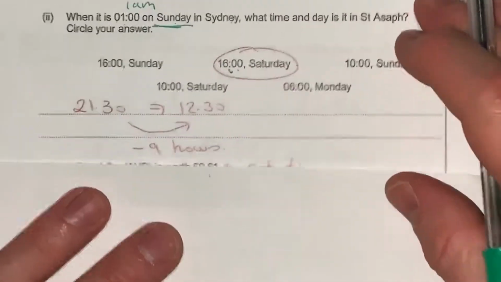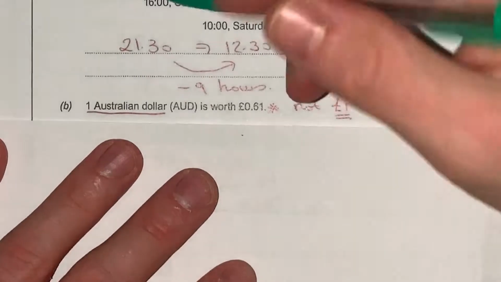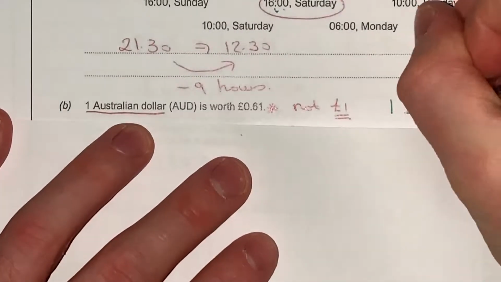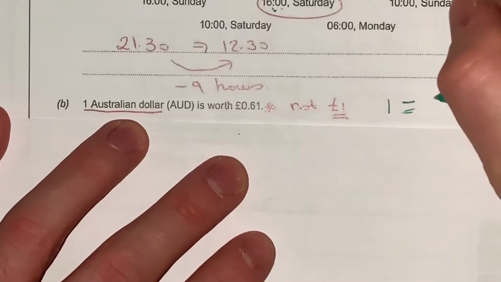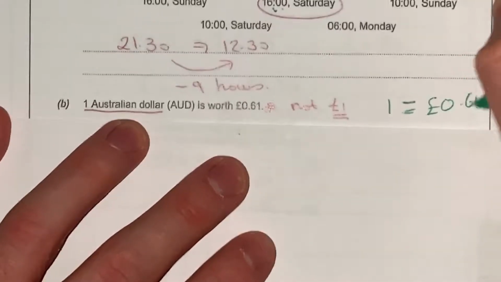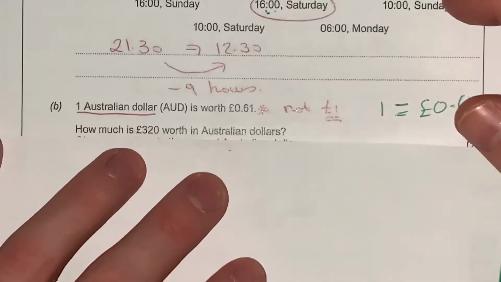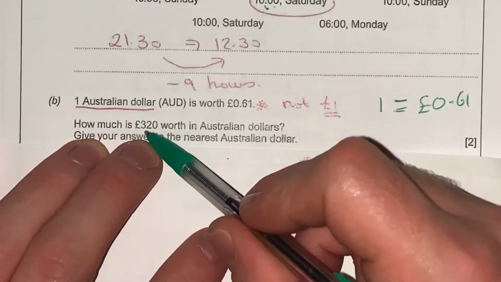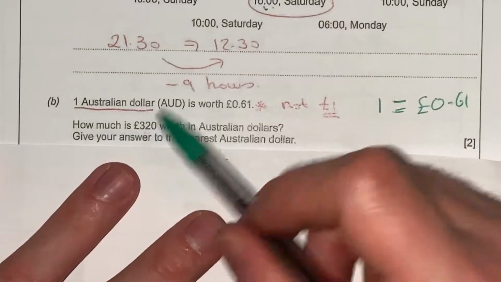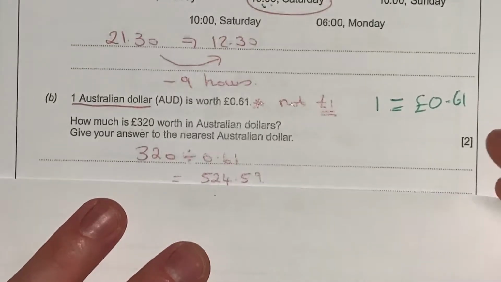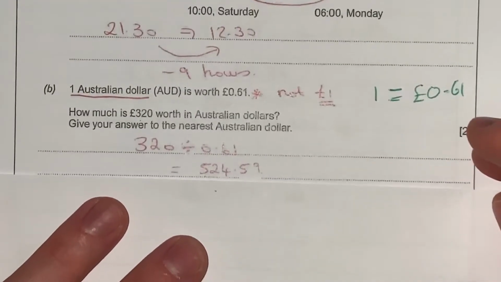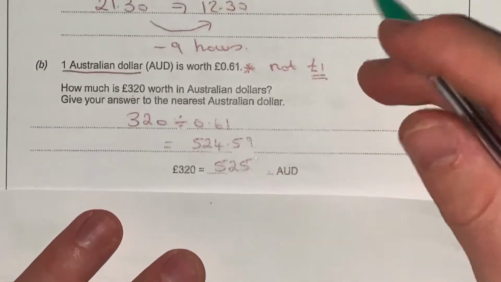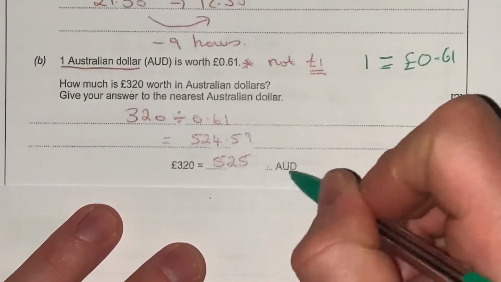Okay. Next one, exchange rates. Australian dollar is, so it's a bit different now. This is 1 Aussie dollar is equal to 61 pence. So it's not £1, so they mixed it up. How much is 320 worth? So to find out how much 320 is worth, then we actually need to do 320 divided by 0.61, okay? And then it says, give your answer to the nearest dollar. Well, the nearest dollar is round to 525 Aussie dollars.